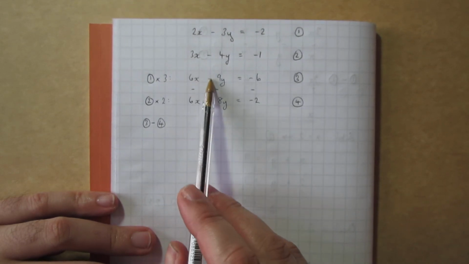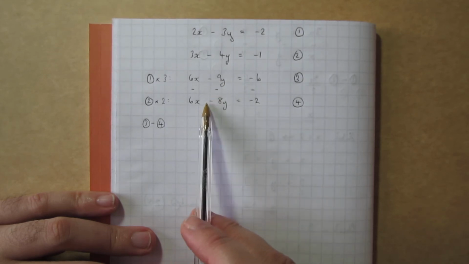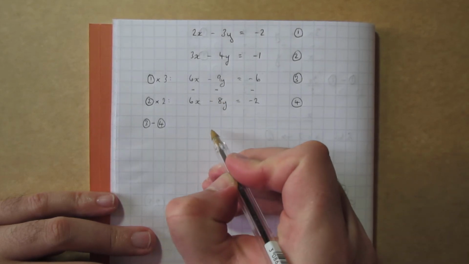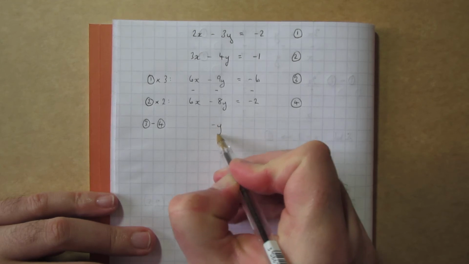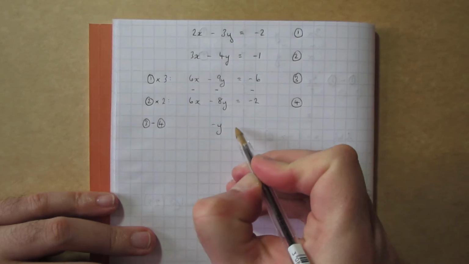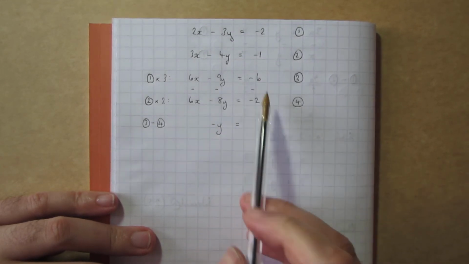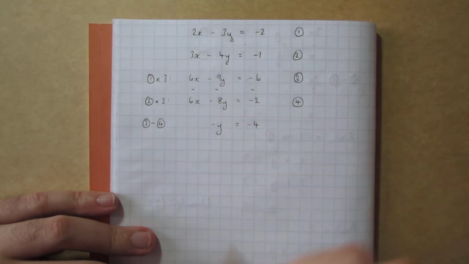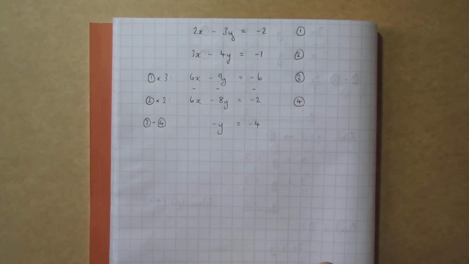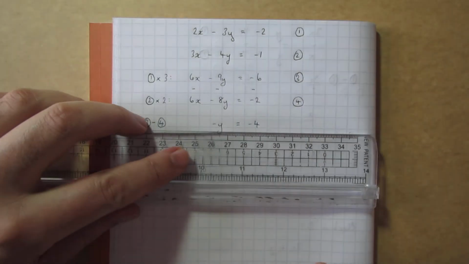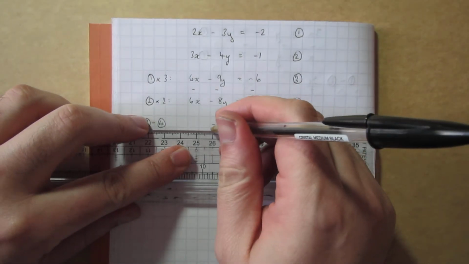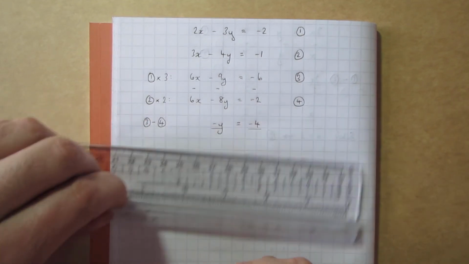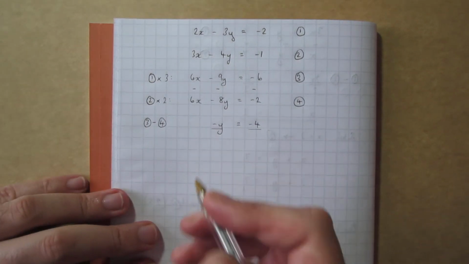0. Negative 9y plus 8y makes negative y. Negative 6 plus 2 makes negative 4. Now, whether you want to multiply both sides by minus 1 or divide both sides by minus 1 doesn't really matter too much.